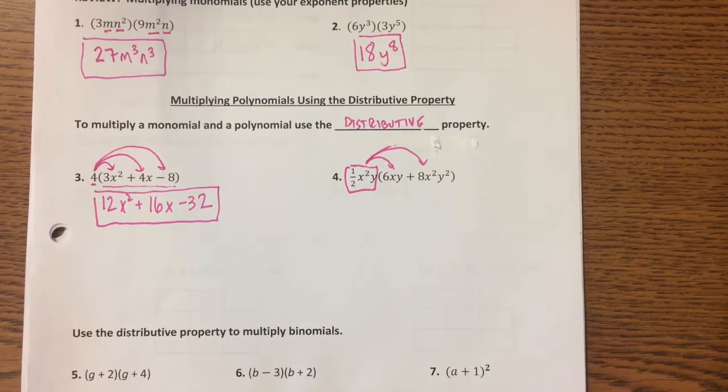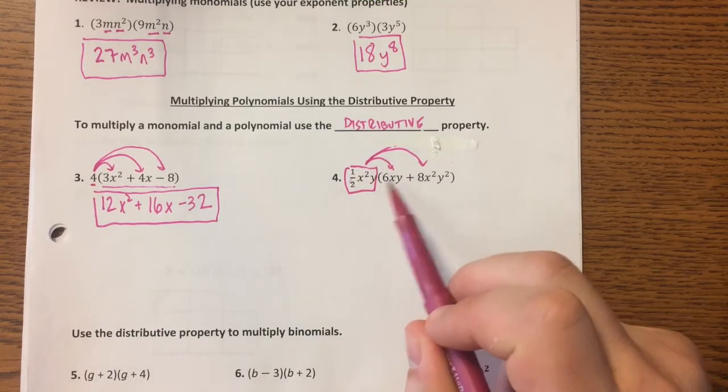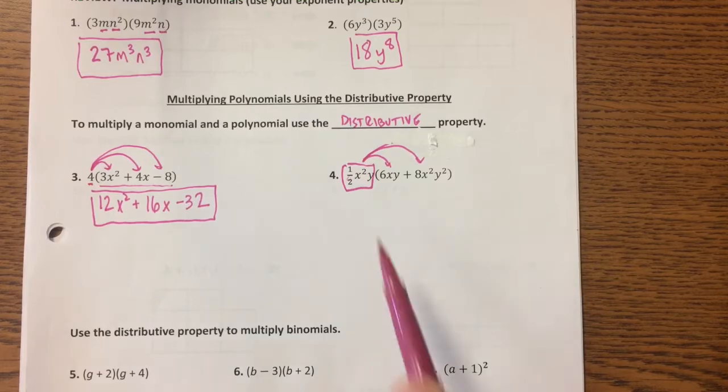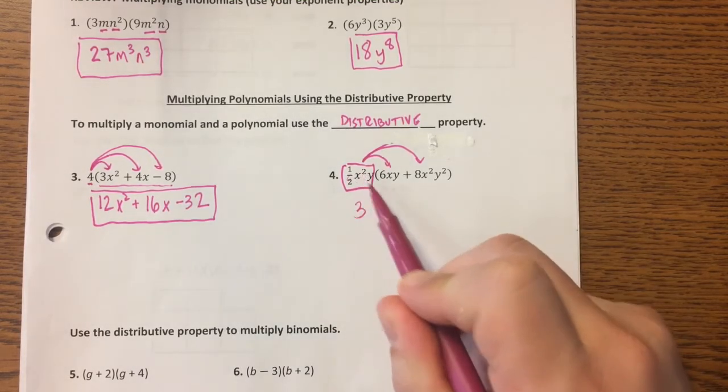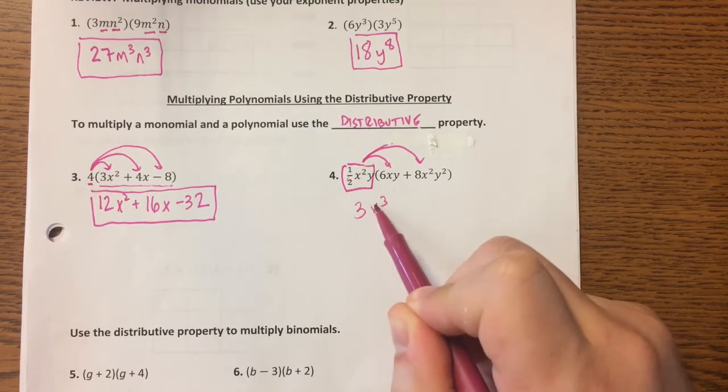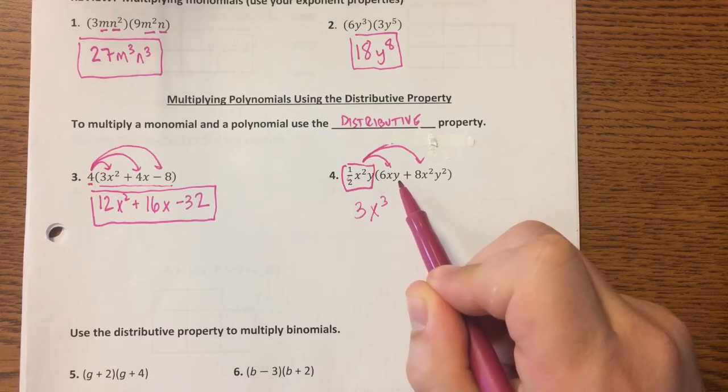So let's multiply the first 2 terms. You've got 1/2 x squared y times 6xy. Okay, well, what's 1/2 times 6? 3. Okay, good. And then x squared times x, x cubed. And then y times y.